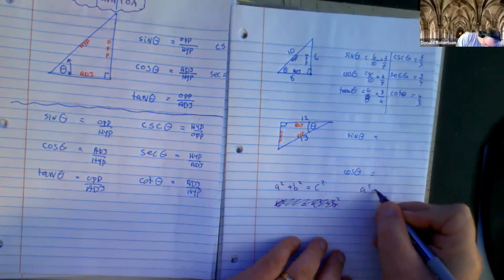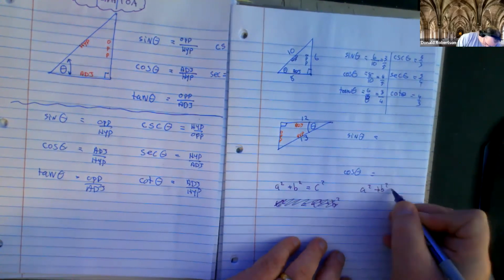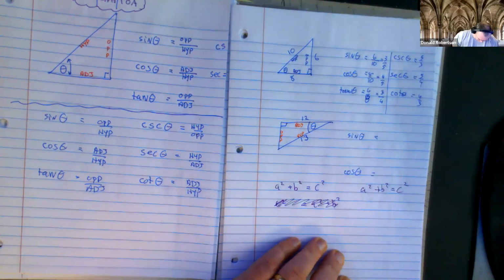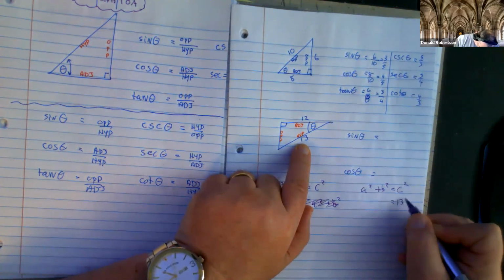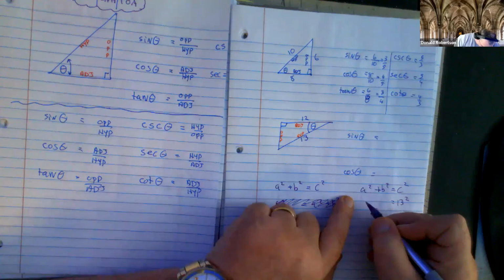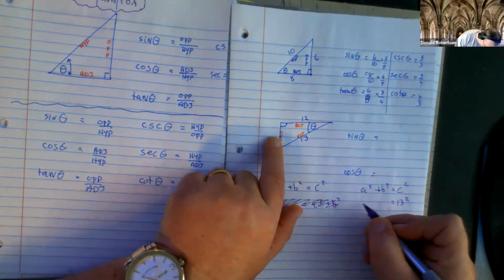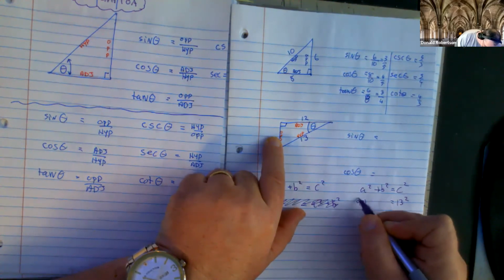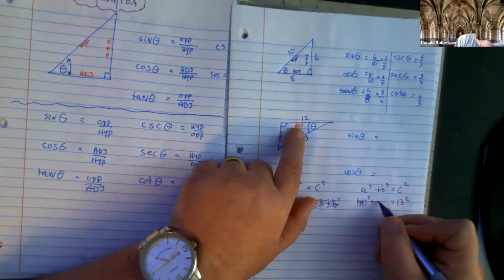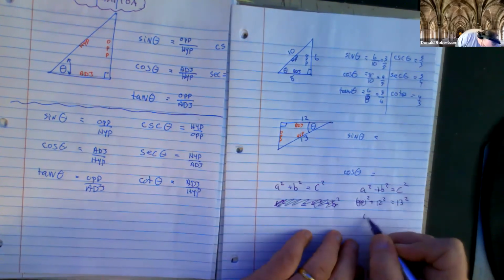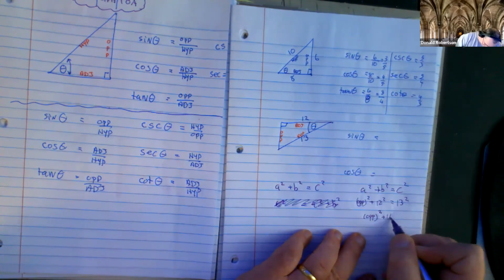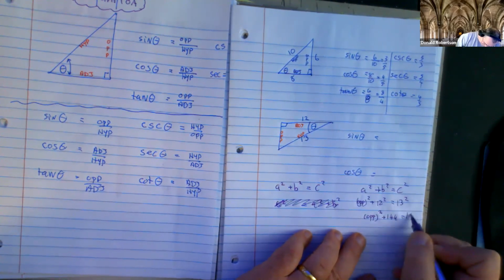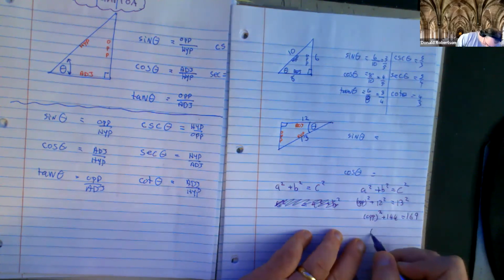So the 2 small sides squared are always equal to the hypotenuse squared. In this world, the hypotenuse is 13. And the one I don't know, which I could call opposite, the opposite squared, plus 12 squared. So the opposite squared plus 144 equals 169.